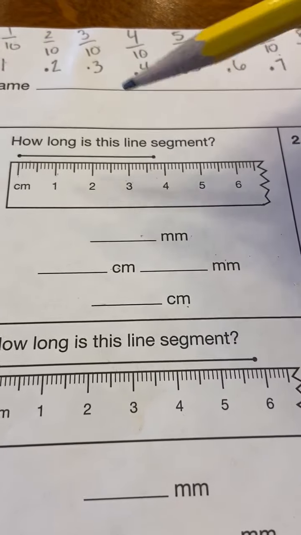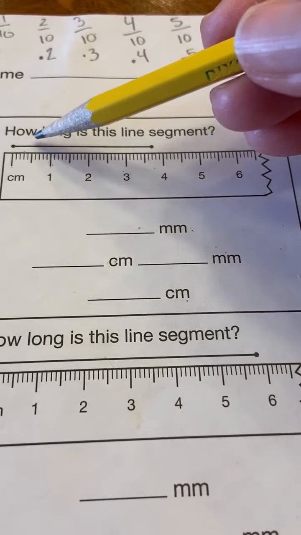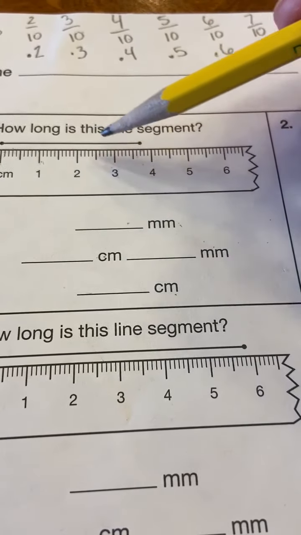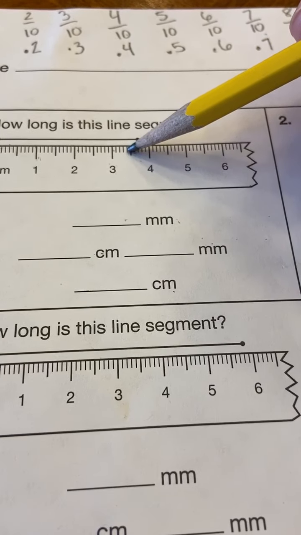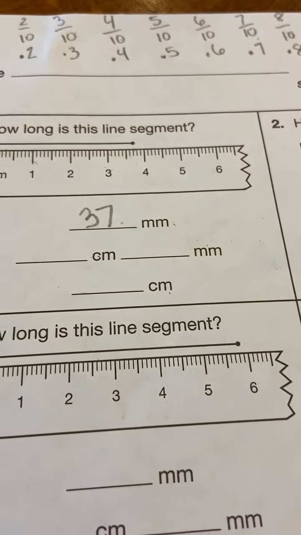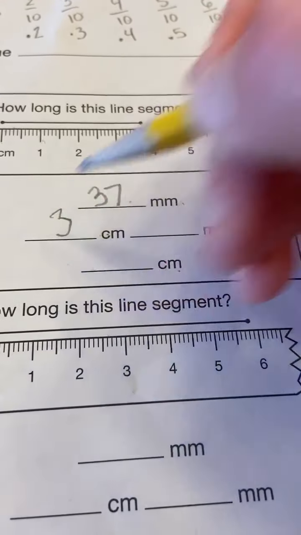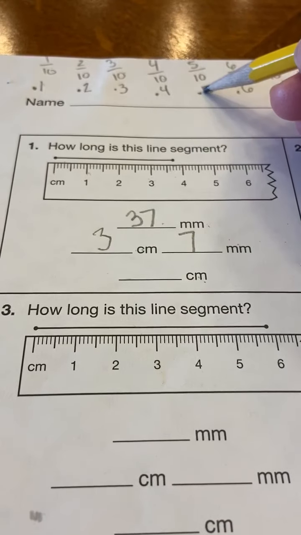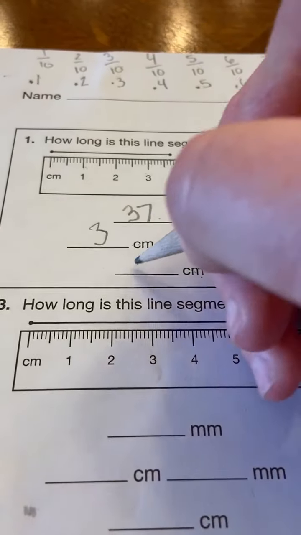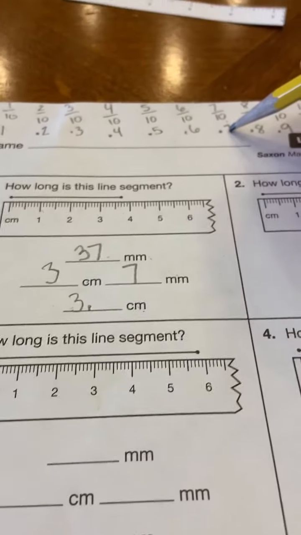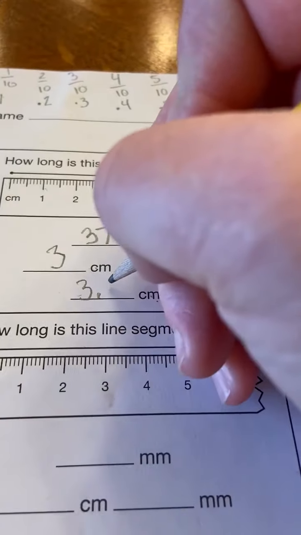Okay, so let's go back though to millimeters. There are 10 millimeters in 1 centimeter. So millimeters would be 10, 20, 30, 35, 36, 37. So it's 37 millimeters long. We already talked about it was 3 centimeters and 7 millimeters. And now if we're going to use these tenths in order to write it as a centimeter, it would be 3 whole centimeters, point, 7/10. So it'd be 3.7. Okay, let's go on to number 2.